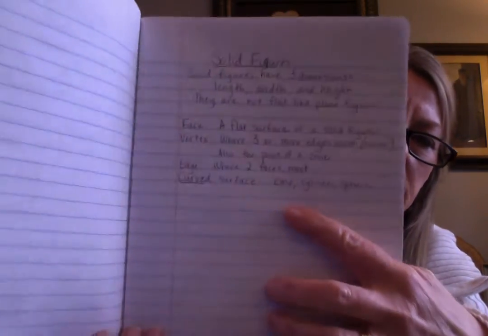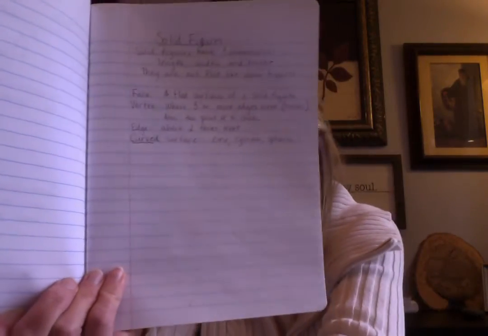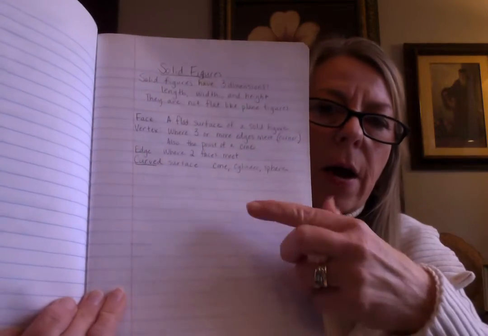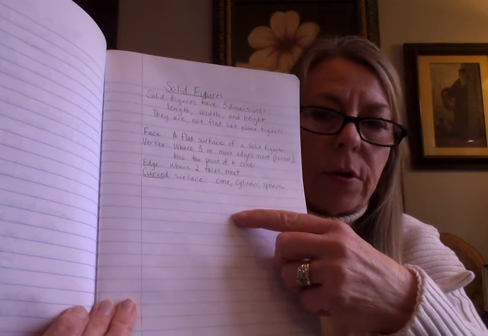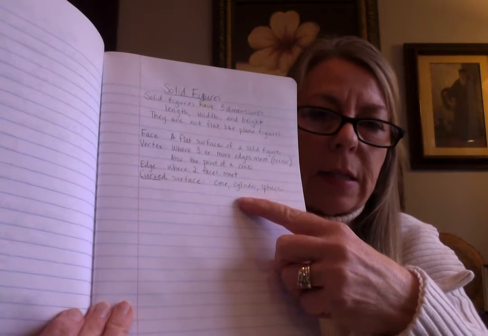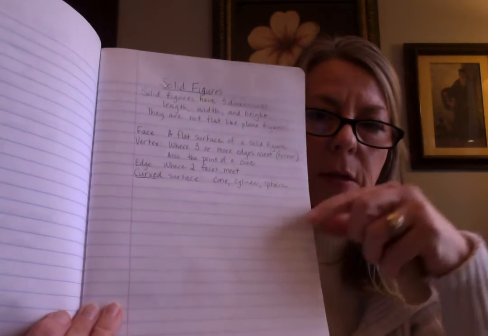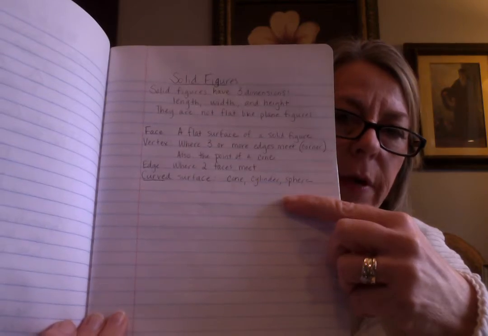And then the only thing I want you to write in your journals today is the curved surface. So remember, a curved surface is not a flat surface, it's curved. So think about, could it roll? Okay, so curved surface would allow it to roll. So a cone, a cylinder, a sphere would all have curved surfaces. That's all you need to write. Curved surface, cone, cylinder, and sphere.